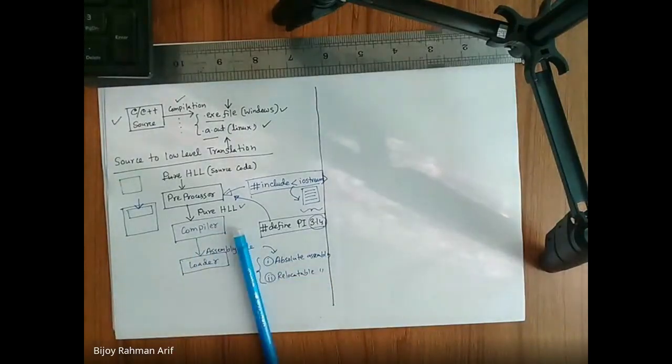Absolute assembly means it is fixed that you have to run this code at this address, FF249. If that address is occupied by somebody, this code would not run because that address is already occupied.